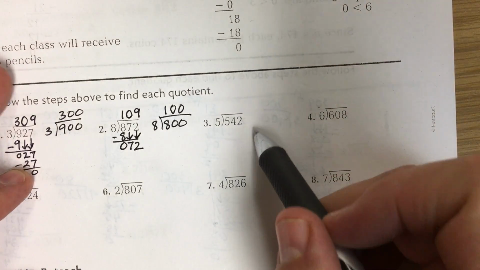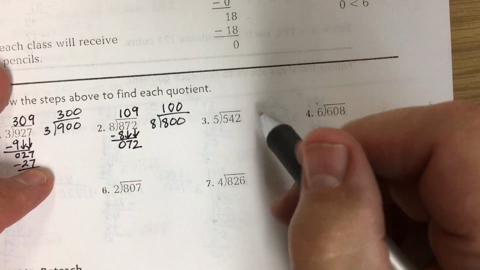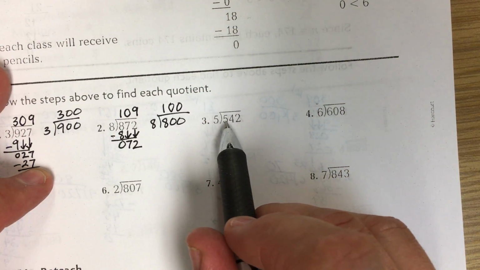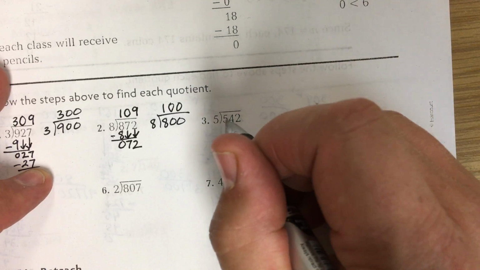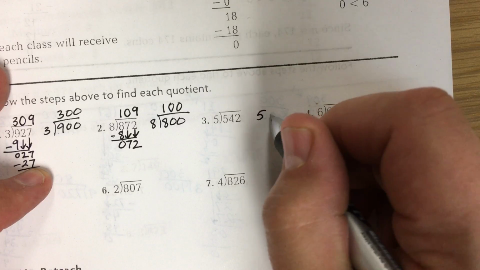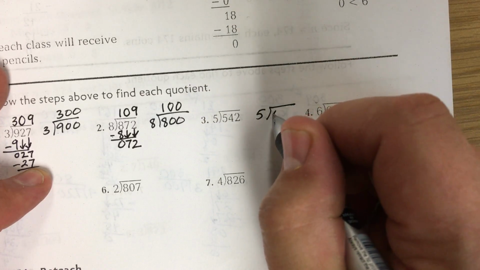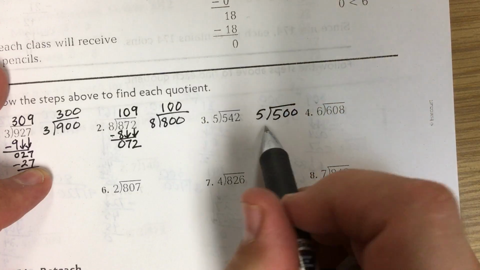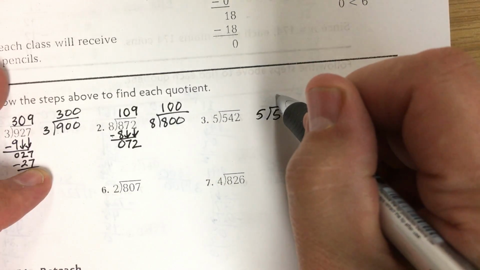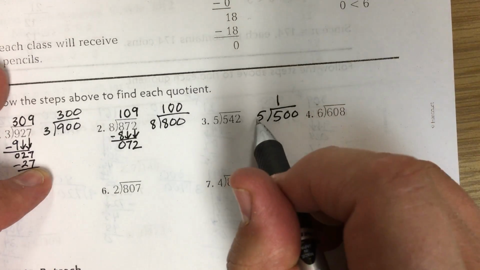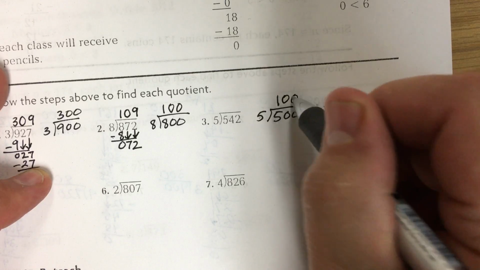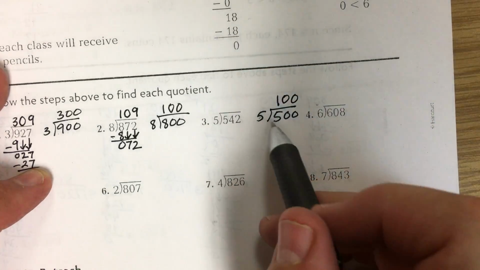All right, for number 3, first I'm going to estimate. So I can see that the 5 goes with the 5 here, so I'm going to just keep that as a 5. Keep my divisor. And my dividend starts with a 5 already, so I'll just keep that. So 5 goes into 5 one time, and then 2 zeros minus no zeros is 2 zeros. So my estimate is 100.